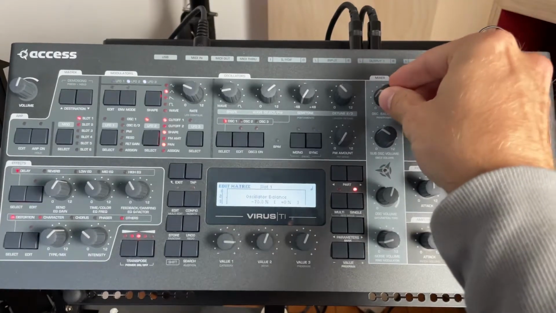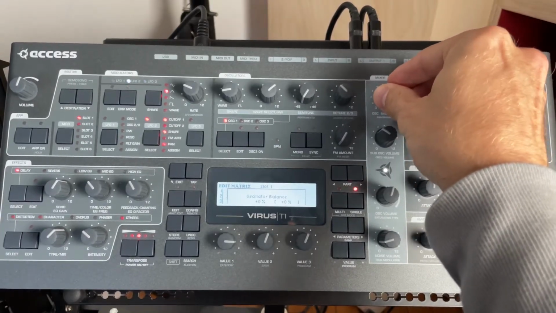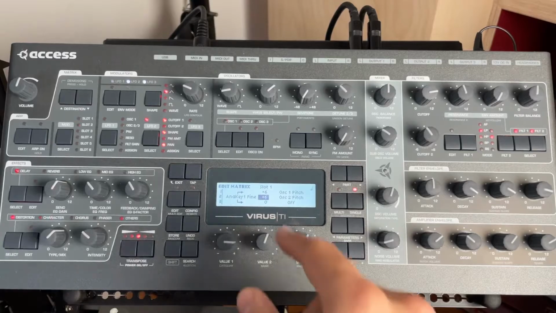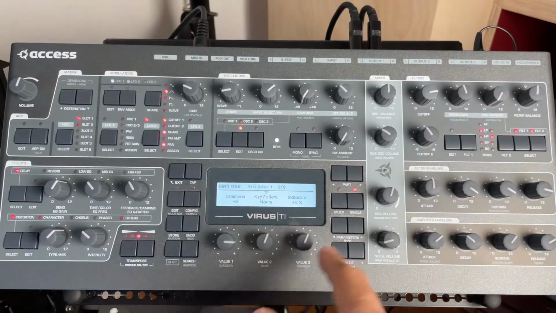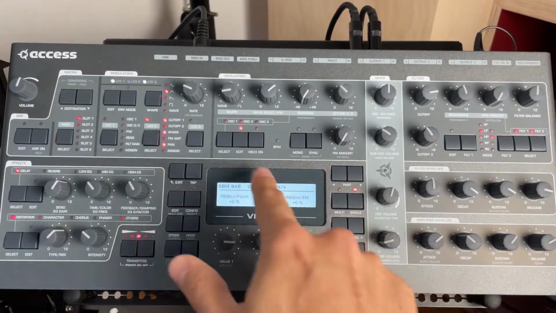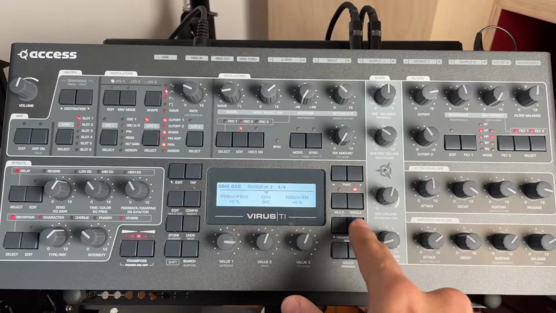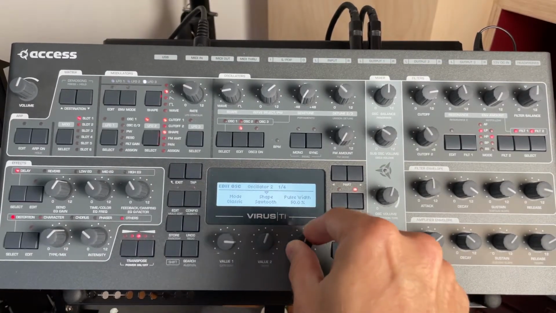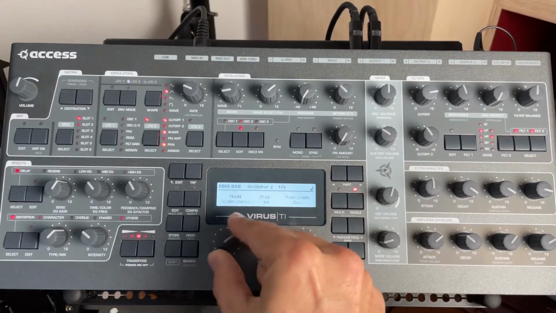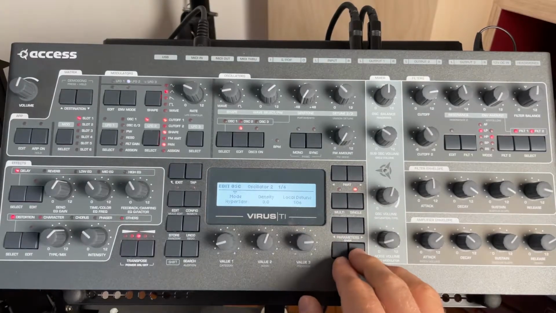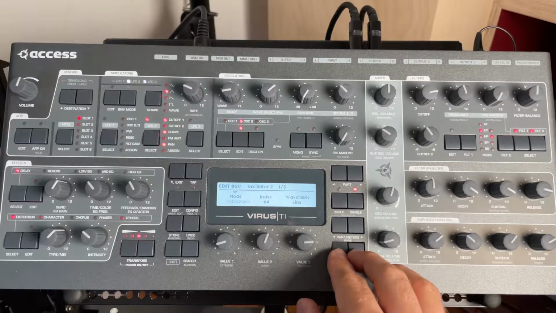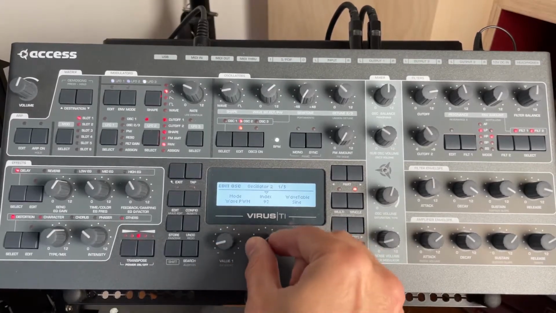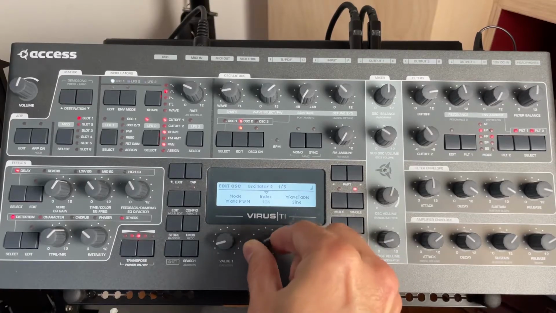So now in the second oscillator as well, I'm maybe gonna choose a different oscillator, maybe even let's go with the wavetable pulse width modulation.